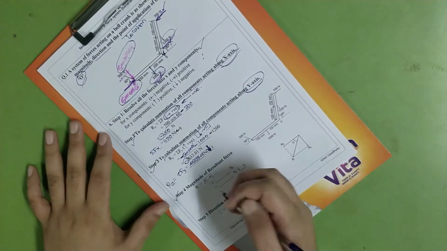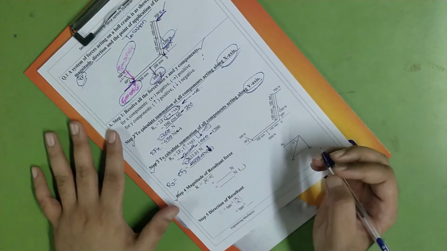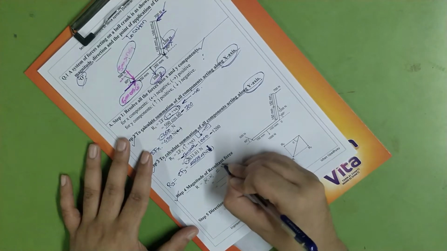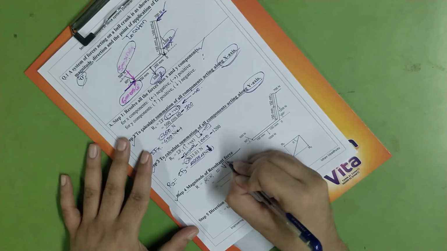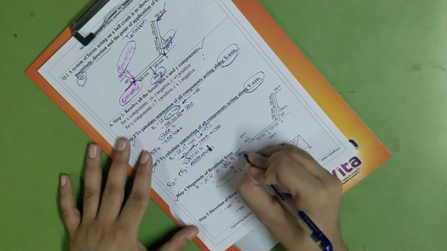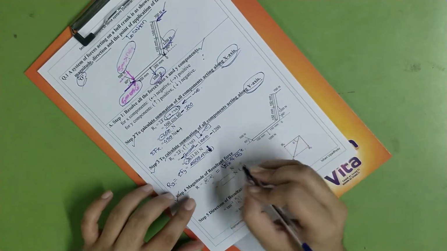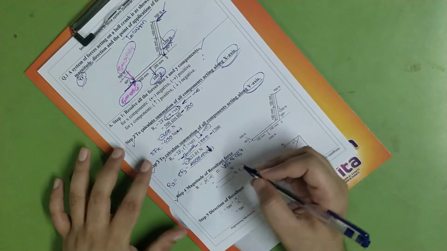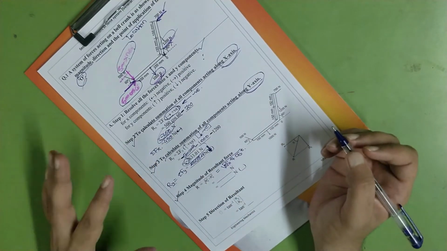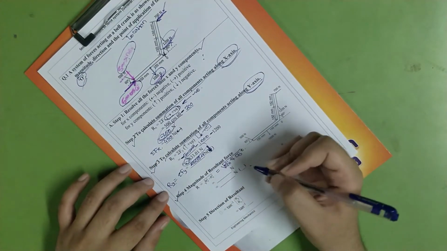In step number 4, I have to calculate the magnitude of the resultant force. We know the formula for this: R is equal to the square root of summation of Fx squared plus summation of Fy squared. When I put this value, whether you consider this as minus 450 or minus 2633 doesn't matter, because finally we have to square this term.